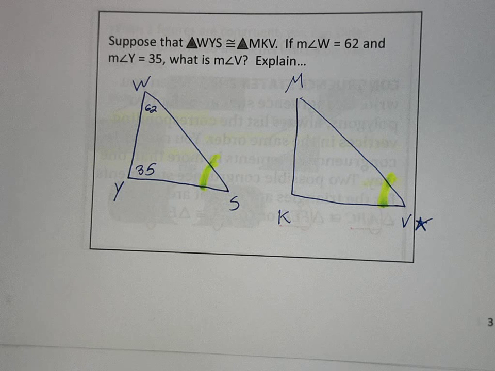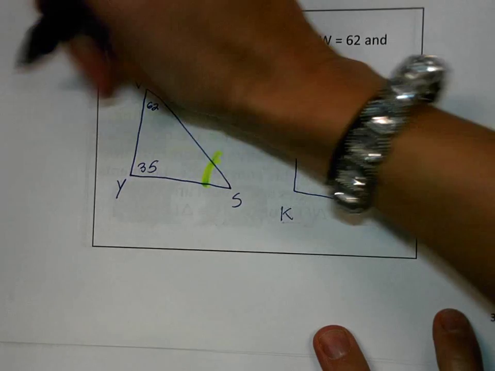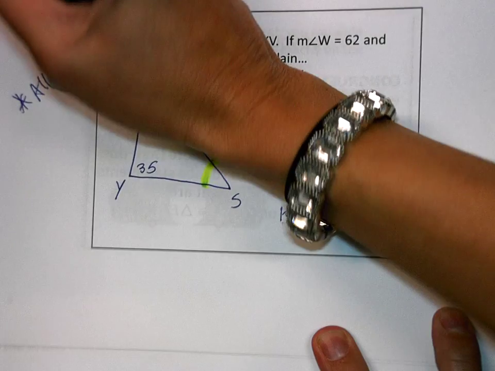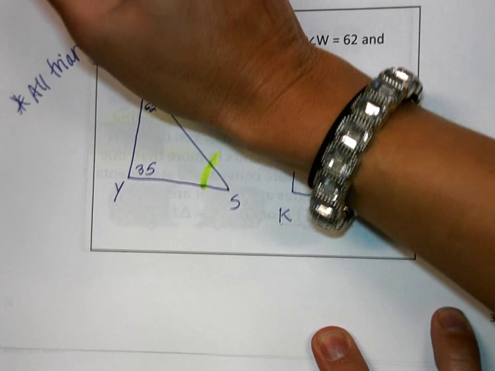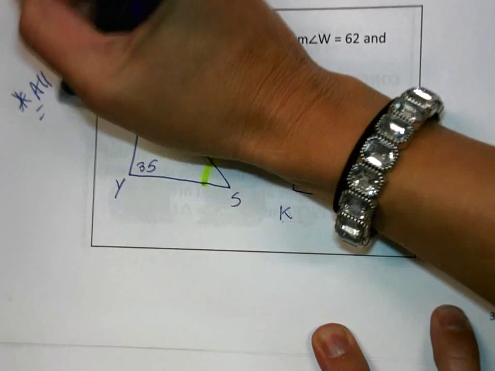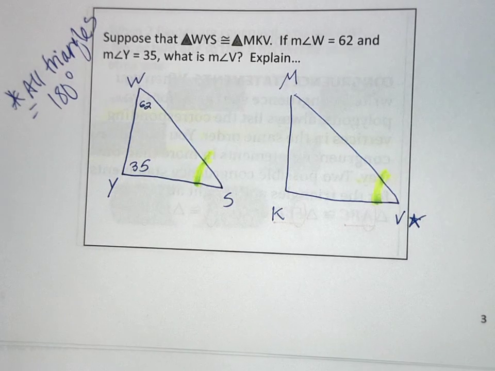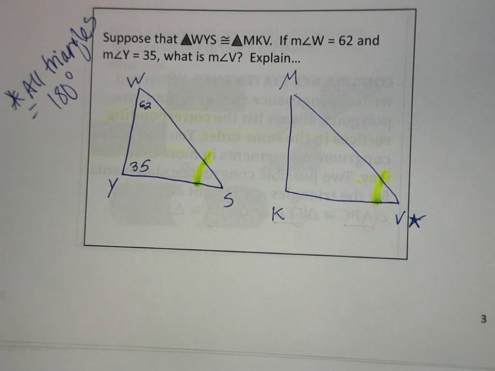Okay? So, what do we know about triangles? That they equal up to 180. Very good. All triangles equal 180 degrees. If you don't remember that, make a note to yourself. All triangles equal 180 degrees. Make notes all over your book. It's going to be nice because you have everything in one spot. Okay, so solve this.